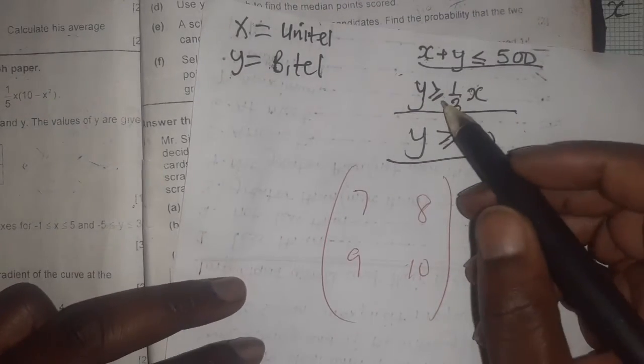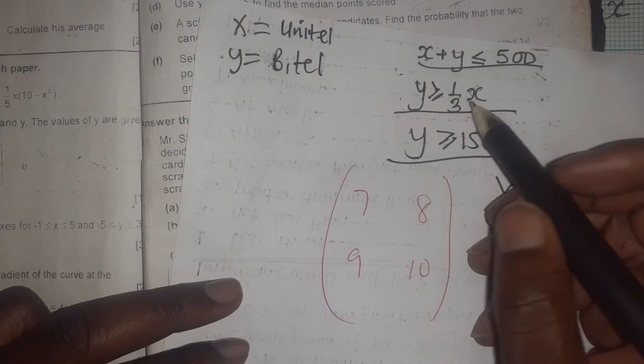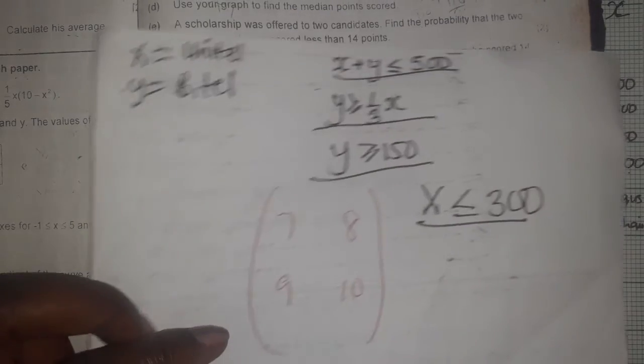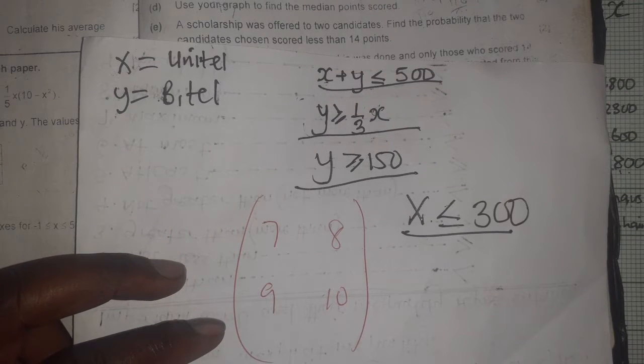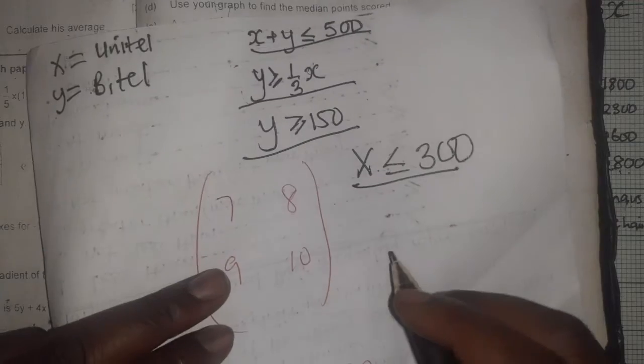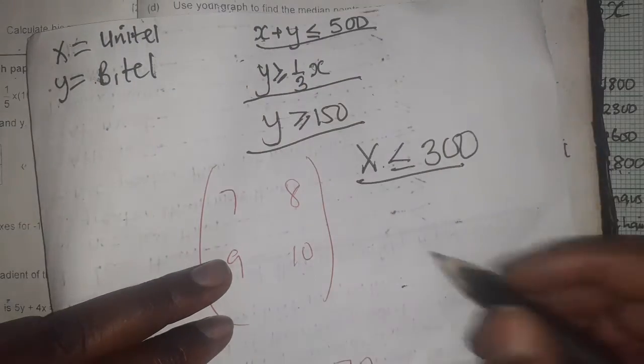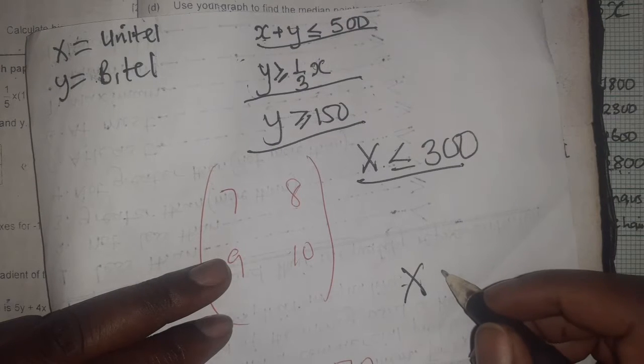And then at this point, I have to mention something. There are times when, after you have written your inequality, it looks like this.